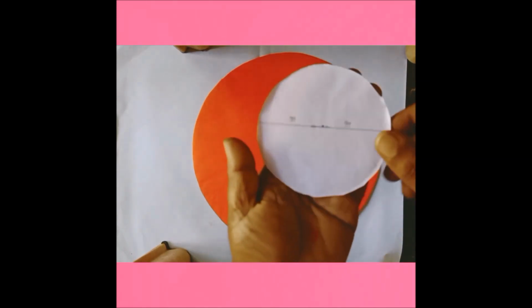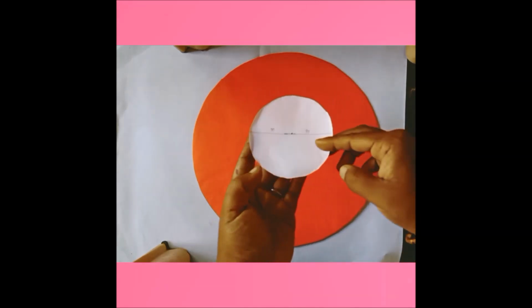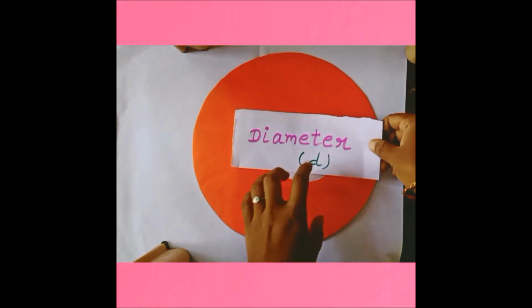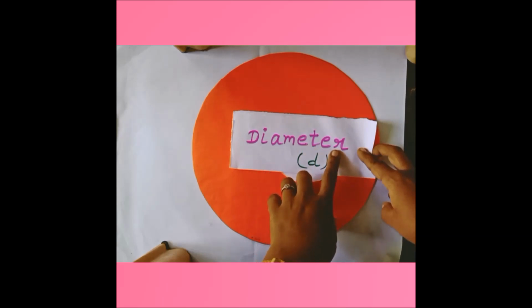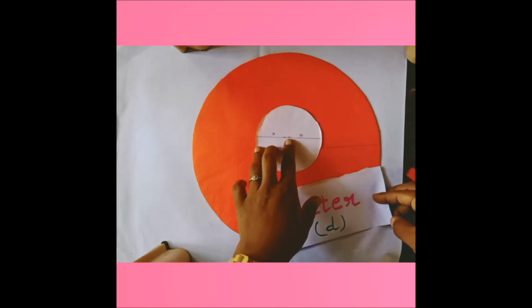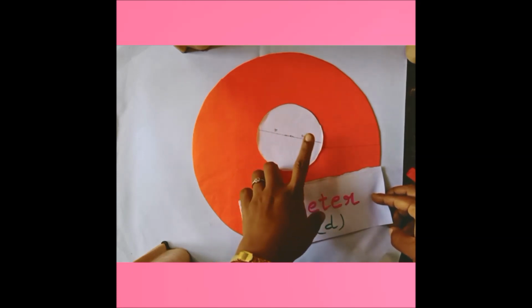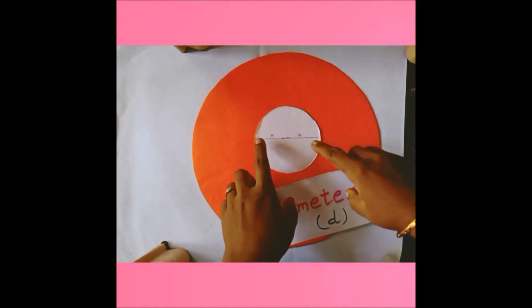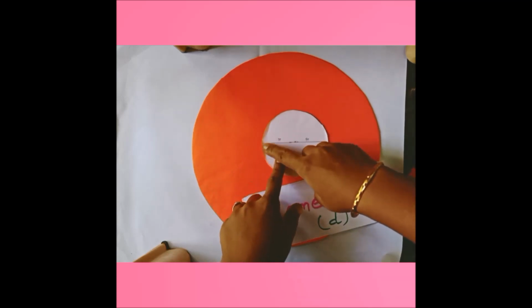See here, children, this long line segment. What is the name of this long line segment? Its name is the diameter of the circle. What is meant by the diameter of the circle? The diameter is a line segment that must pass through the center of the circle. The endpoints of the diameter lie on the boundary of the circle. See here, this is the diameter, and its endpoints lie on the boundary.